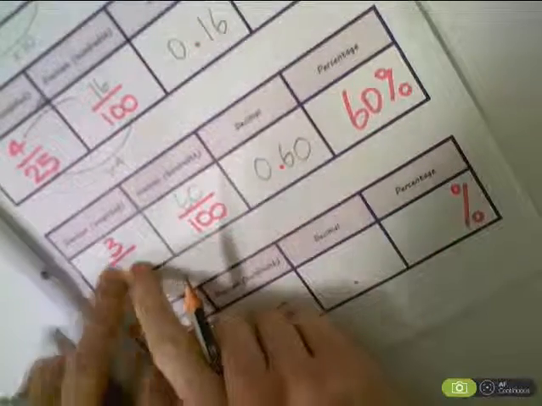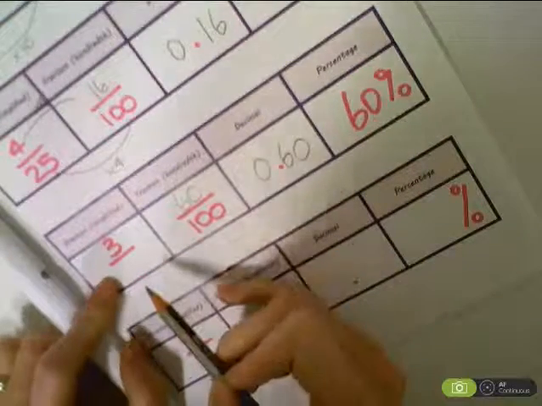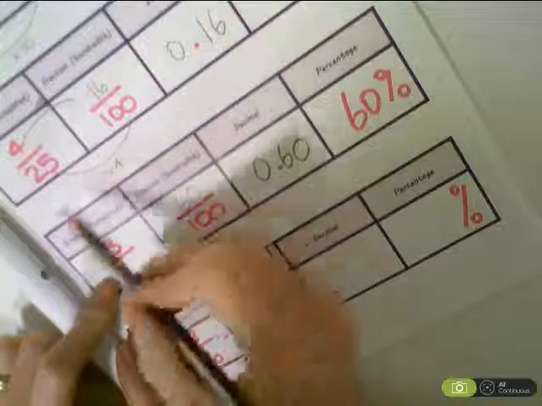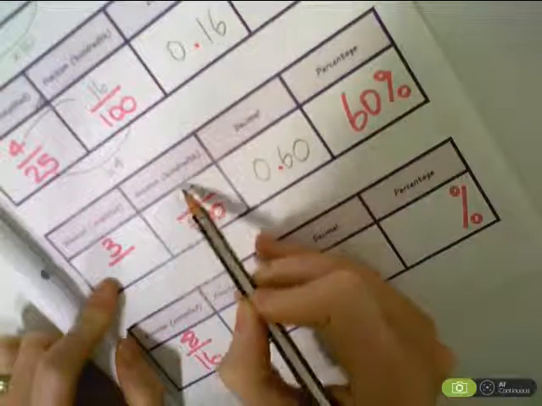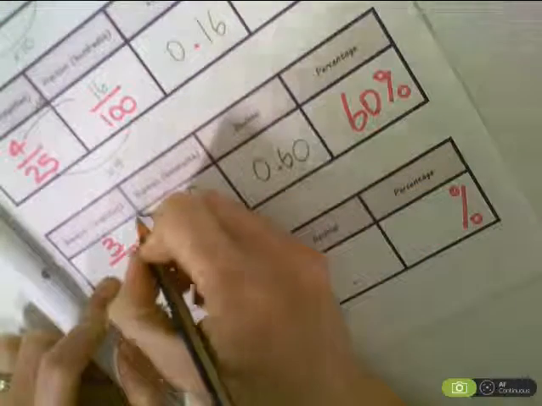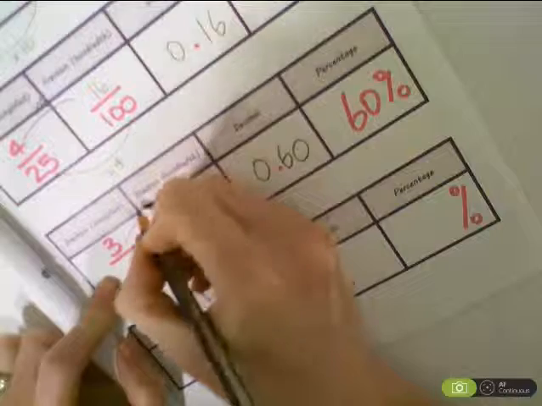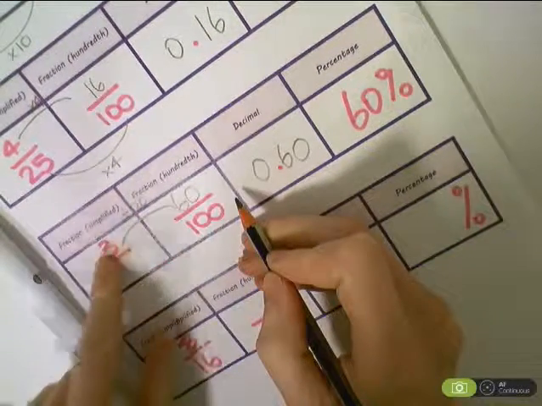Now, to figure out this denominator over here, I can just do the reverse of what I was doing up here. What will I need to divide 60 by to have gotten to 3? I know, because I'm really good at my times tables, that that would be 20. 60 divided by 20 is 3.